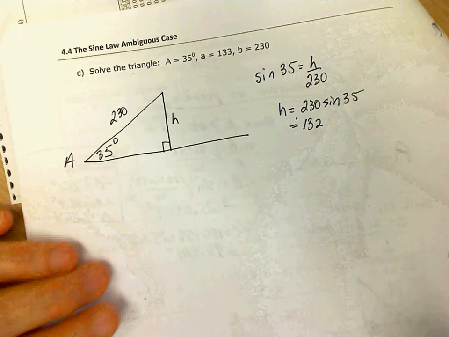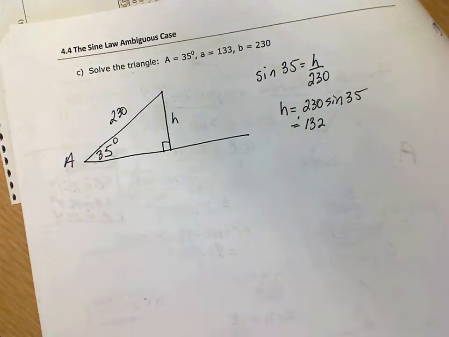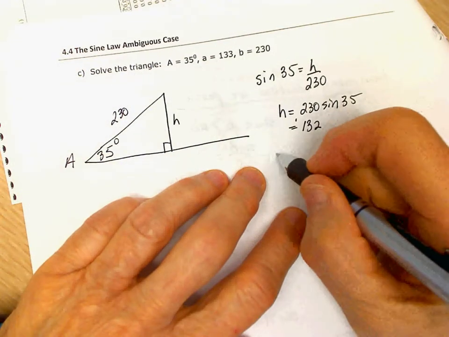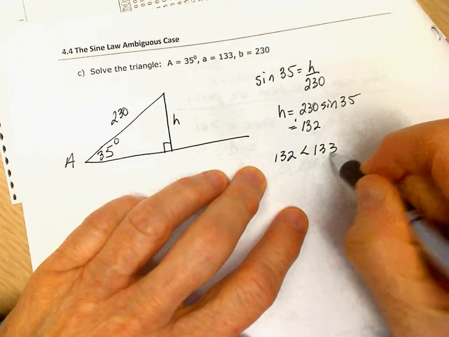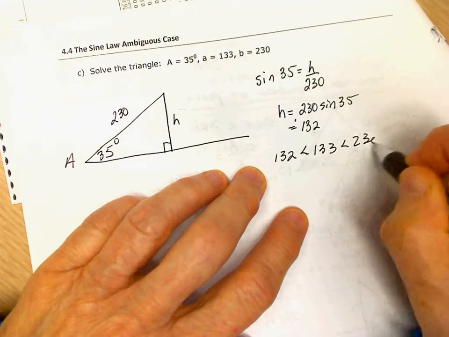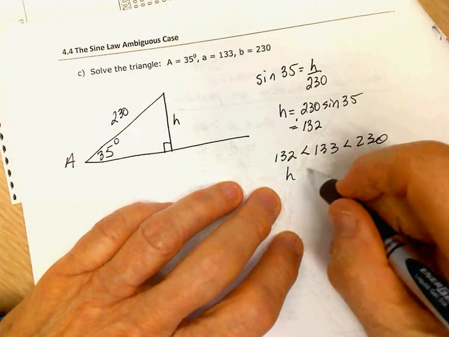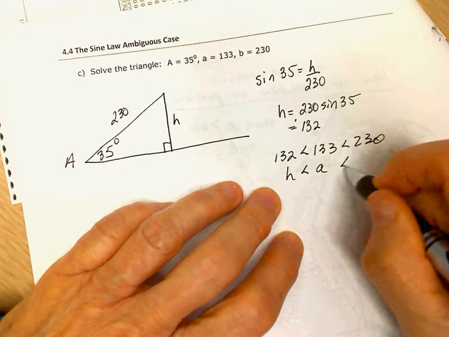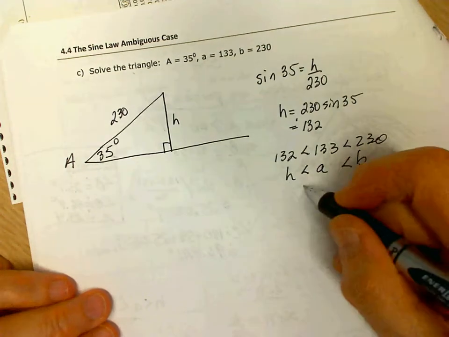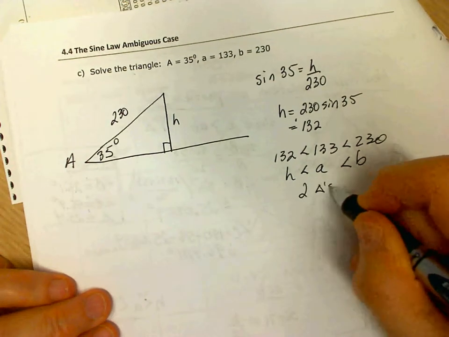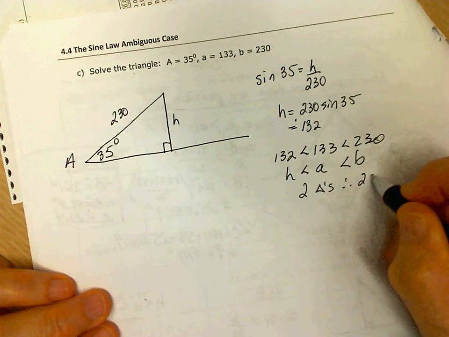Notice 132 is less than 133 is less than 230. In other words, the height is less than A is less than B. It passes the condition for two triangles, therefore two solutions.